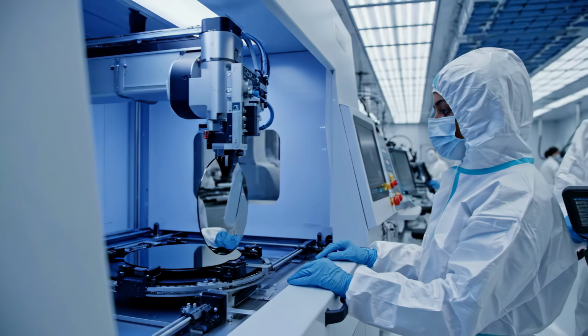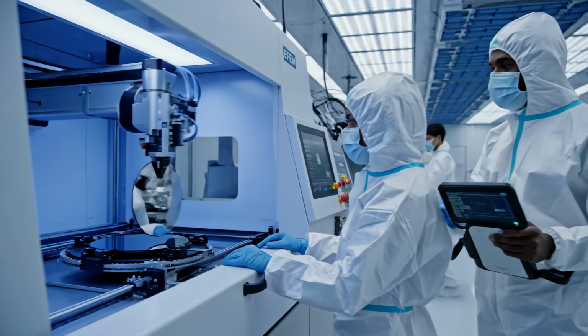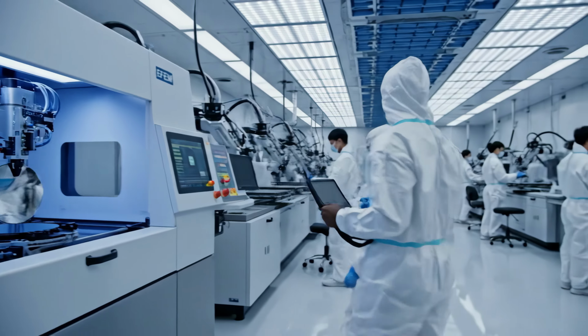We need to adjust the flow rate on the next cycle. Confirmed. I'll update the parameters now.